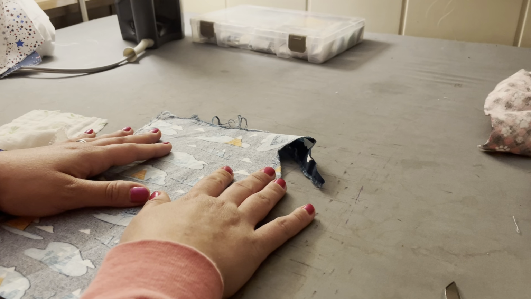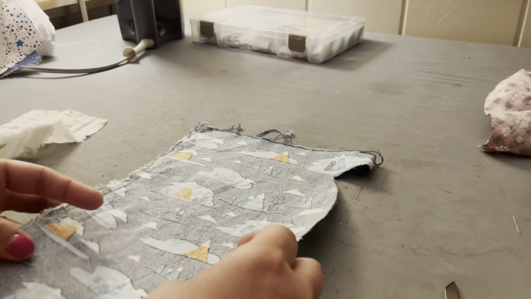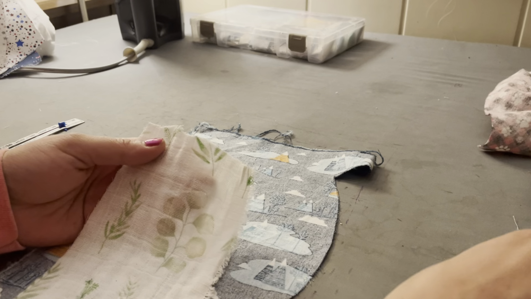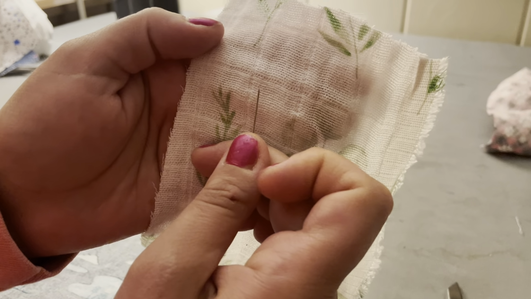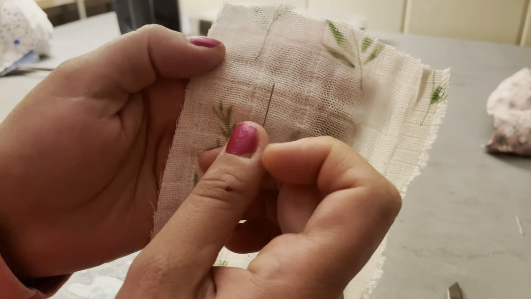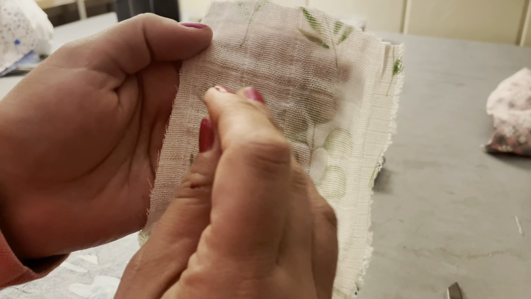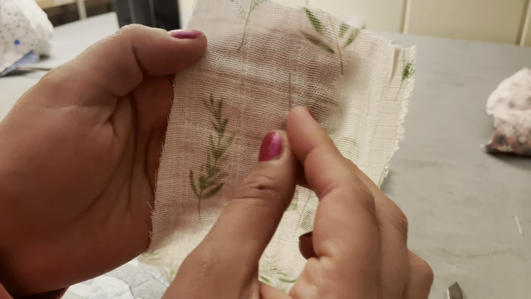So to understand fabrics, you have to understand grain. This is a really good example. So, grain. Cotton is woven, and so what that means is that you have grain lines.